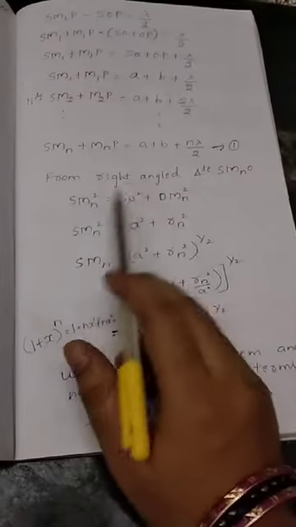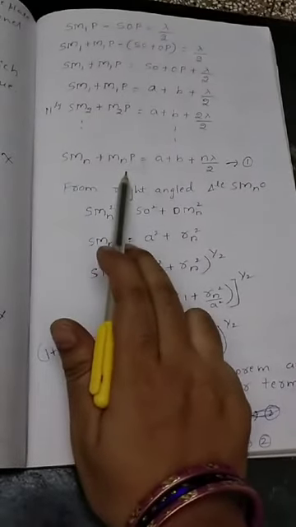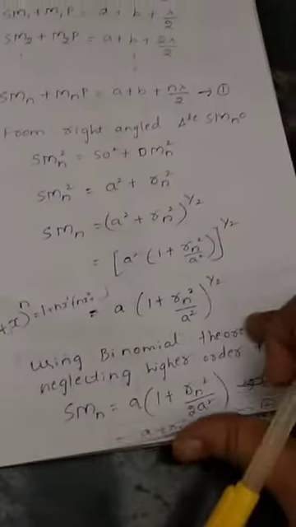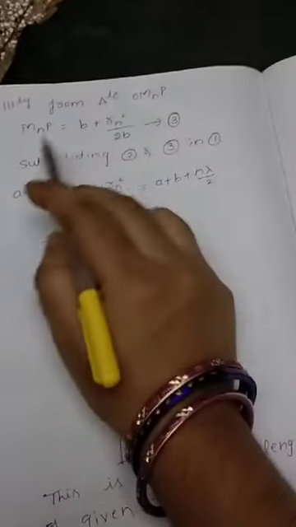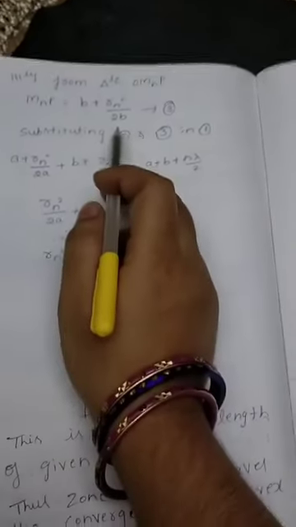See, in equation number 1, I have to substitute for SMn and next for MnP. So, MnP also by the same method, using this right angle triangle MnOP, I can derive like this. This was with A. For MnP, you will get B. If you use the same method, you will get the same expression. MnP will be equal to B plus Rn square by 2B. I will call this equation number 3.